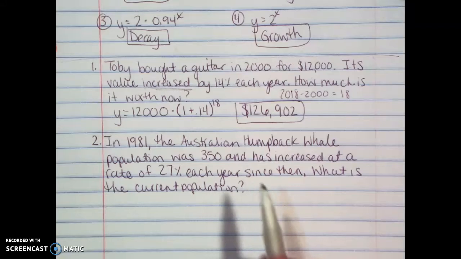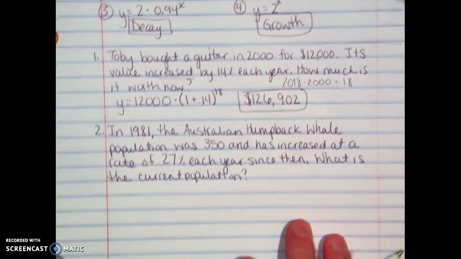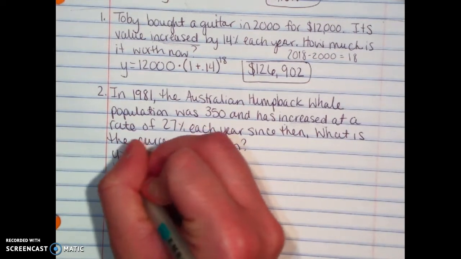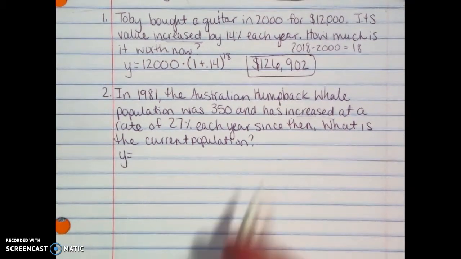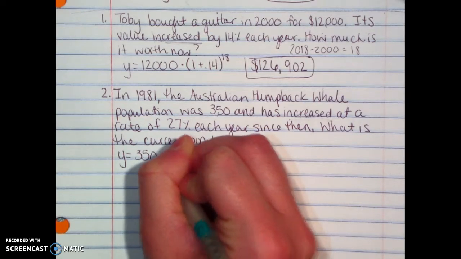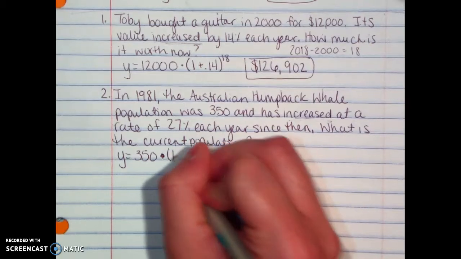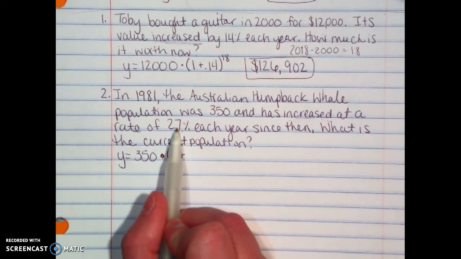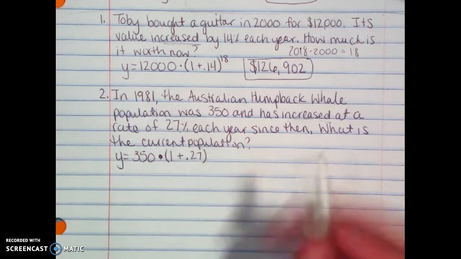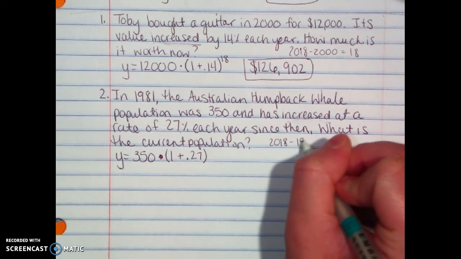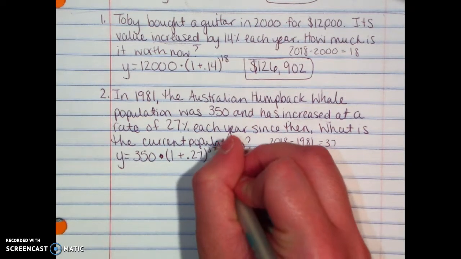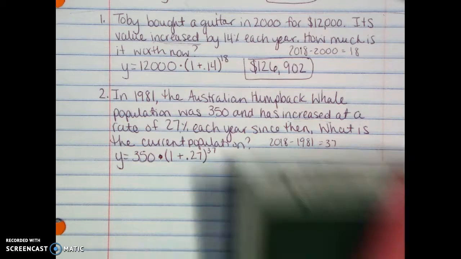Okay, so this one is also growth. It's increasing. So our equation is going to be similar to this one. So y equals, and the initial amount was 350. And then that's times, and inside parentheses you do 1 plus, and move decimal place over 2 times, that would be 0.27. And let's see, 2018 minus 1981 is 37. So it's been 37 years when they had 350. Now let's see what they have.